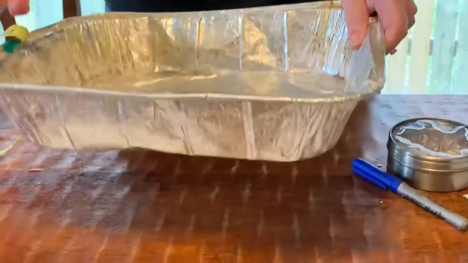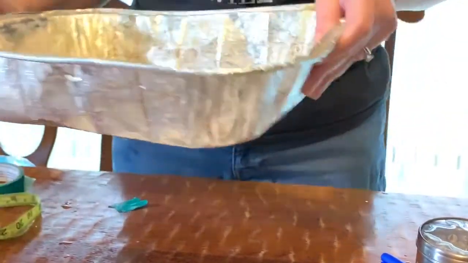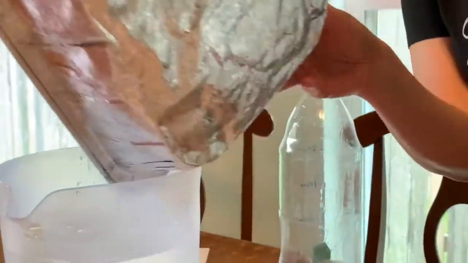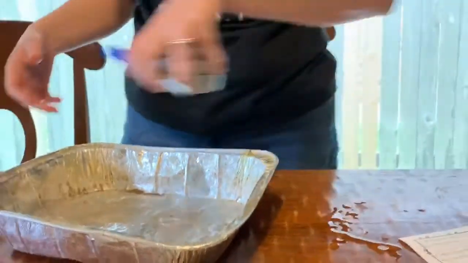So that's a fun little experiment. I think it's a really cool thing because it really gives you an idea that the higher the tide is, the more water pressure that is going to come through.